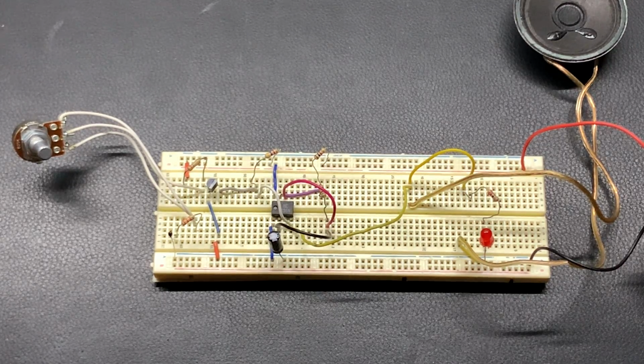So that's all I've got for y'all. In this video, we covered the components of the circuit, how it actually works, and I also provided a demonstration of it.